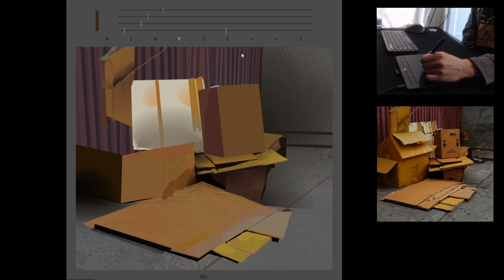I don't know why I'm being so careful with this painting, because it's just a pile of trash, and no one's gonna know. I mean, it doesn't have to be so careful. Let's just make this simpler.